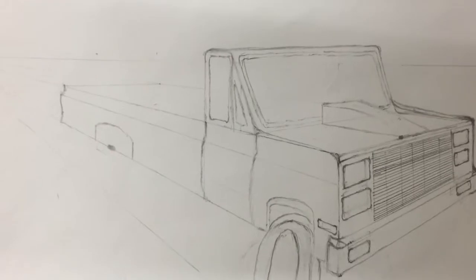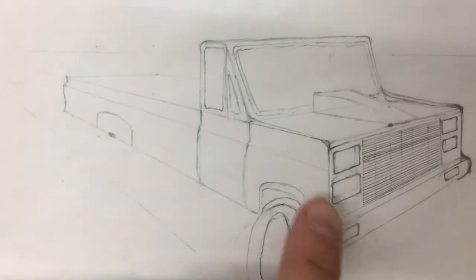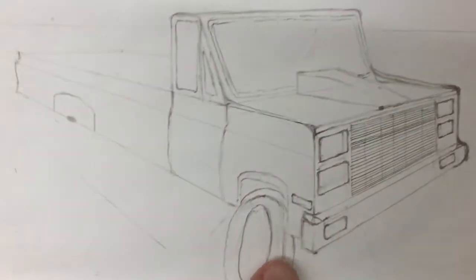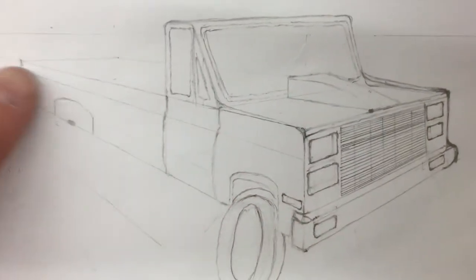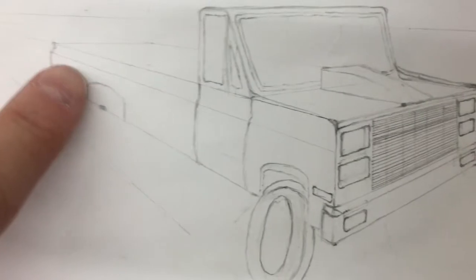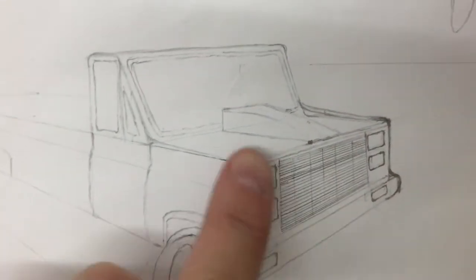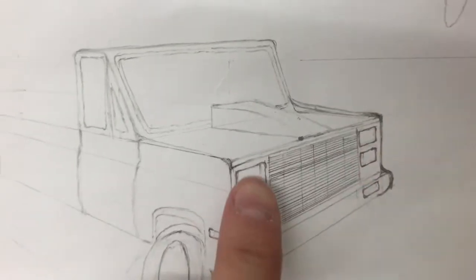And as with all perspective drawings, as you can tell, things get smaller as they go farther away from you. So the front of the truck is fairly large, and then this is small back here, as you can see. Same with over here. These lights are bigger than these lights because these lights are closer to you.